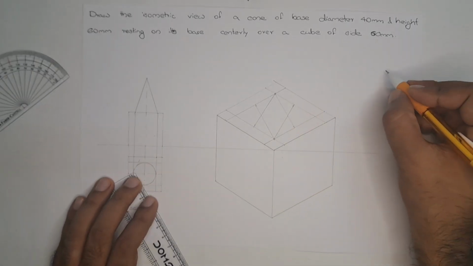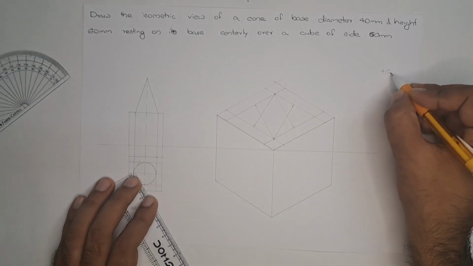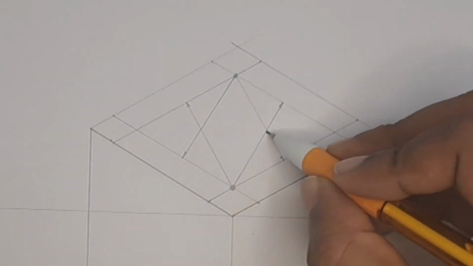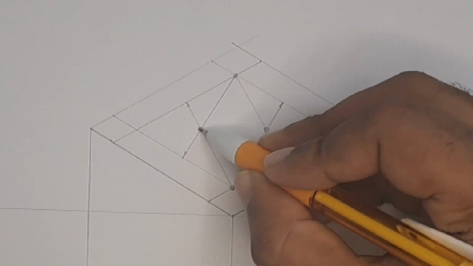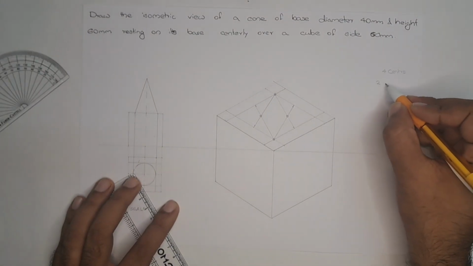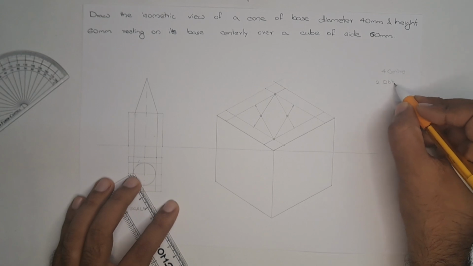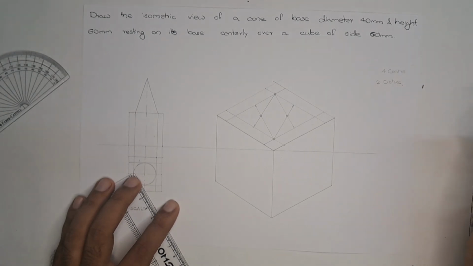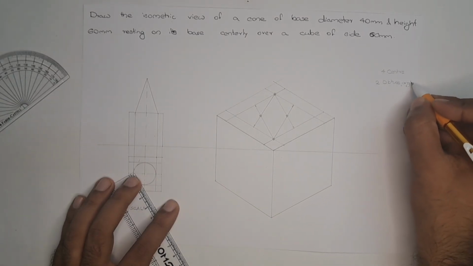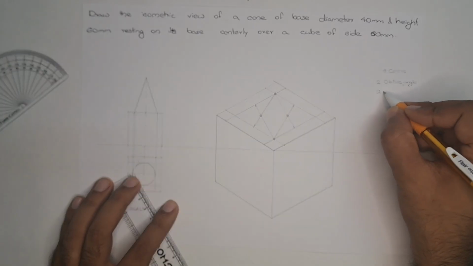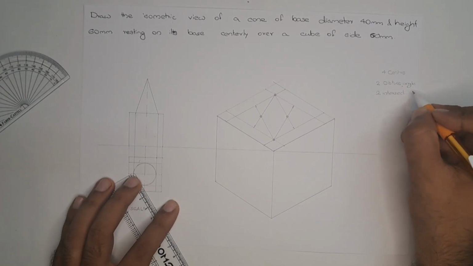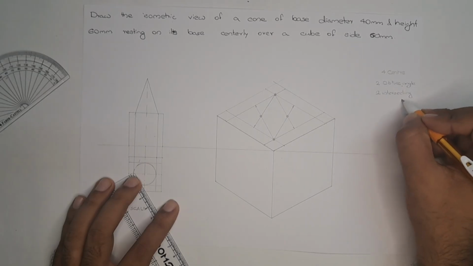Now we can find out the 4 centers: the 2 obtuse angles and the 2 intersecting points.